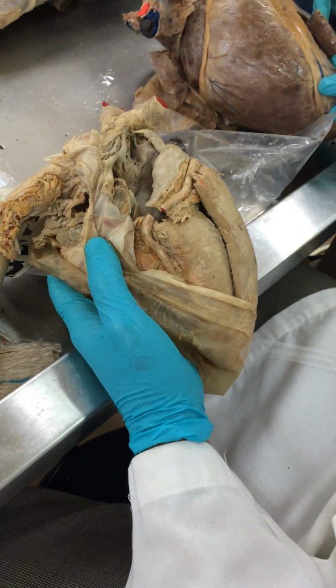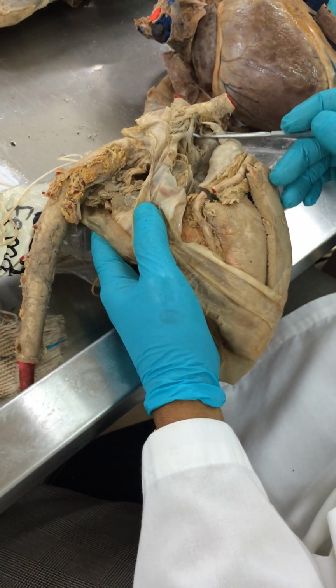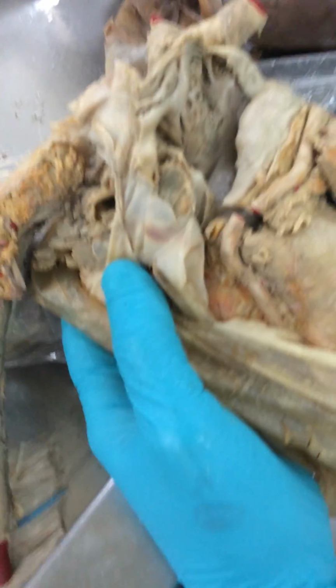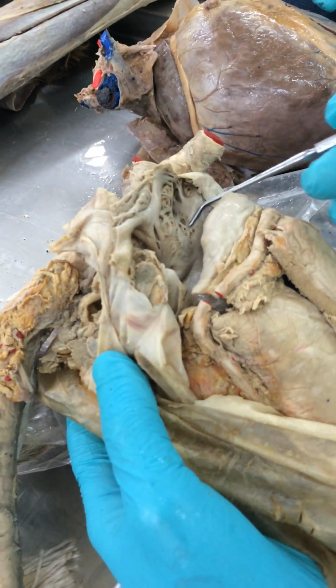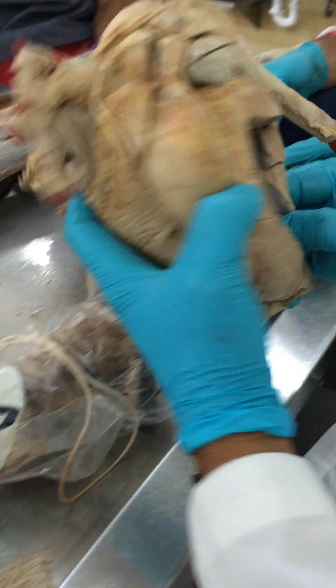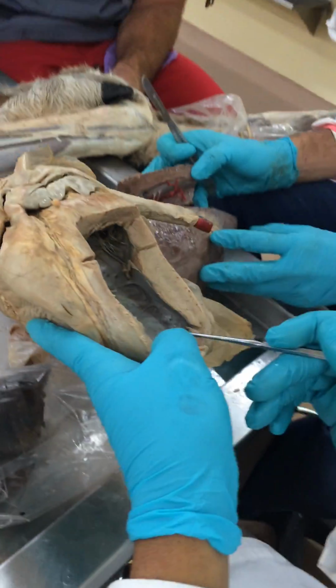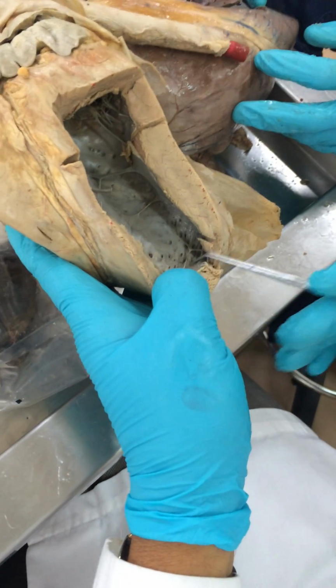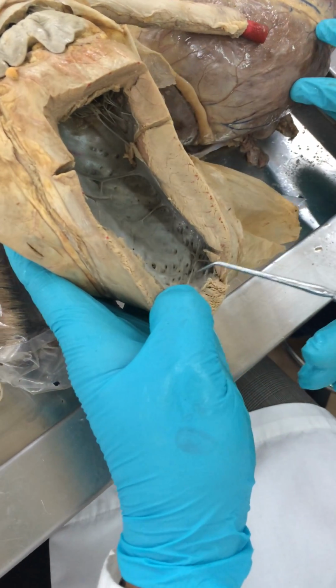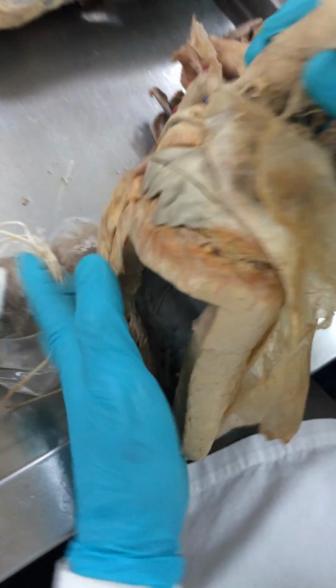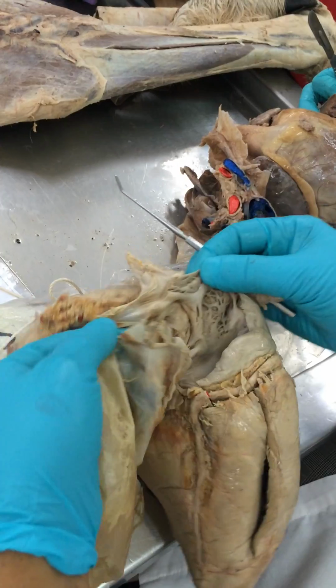So what are those? The pectinate muscles. And here you have the trabeculae carneae, spelled C-A-R-N-A-E. And these are the pectinate muscles.